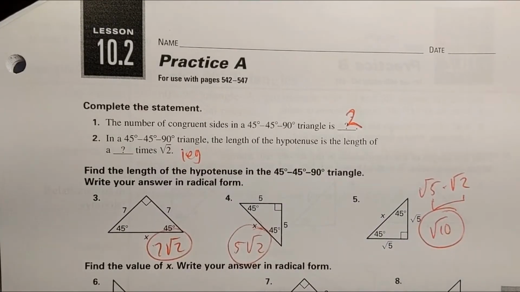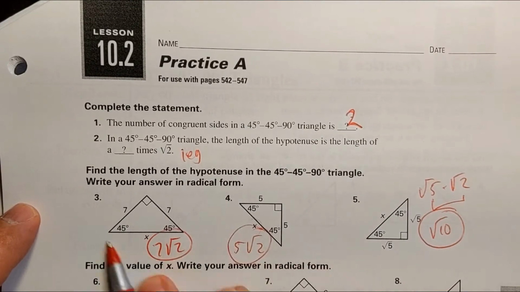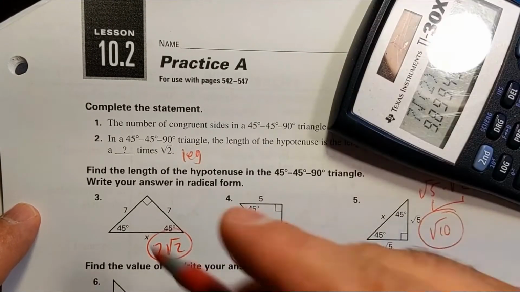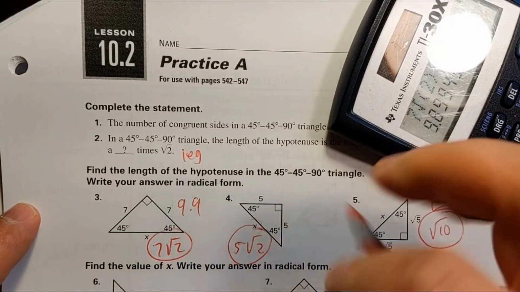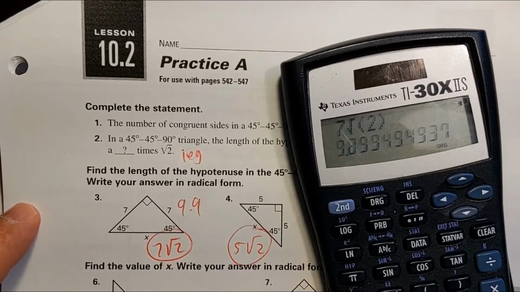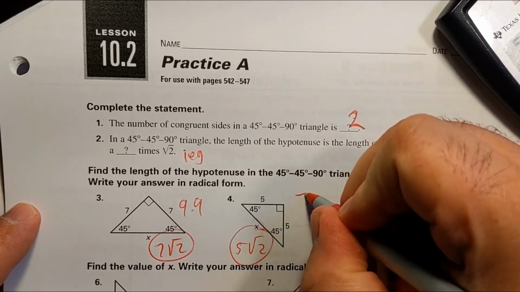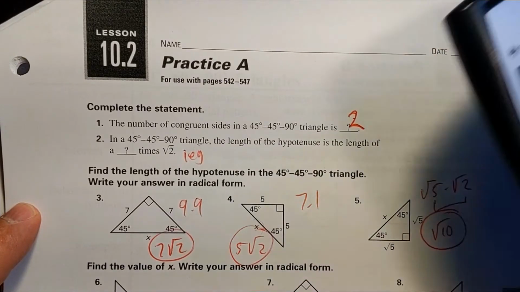If you're using your phone app as the calculator, you would still put it into the calculator. You want to try at least one of these to make sure that it works. So right here I got 9.9, I'm going to write that up here. On the next one, 5 square root of 2, I get 7.1. So make sure you're trying those on the calculator.